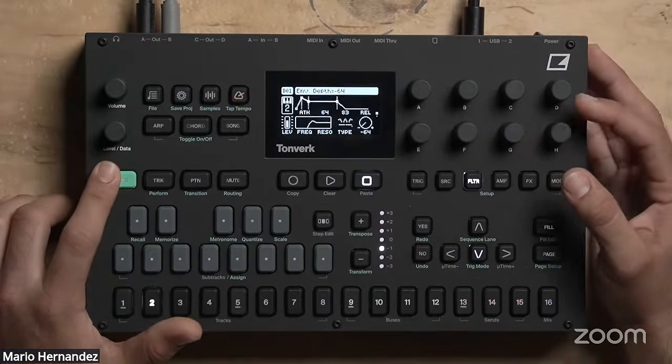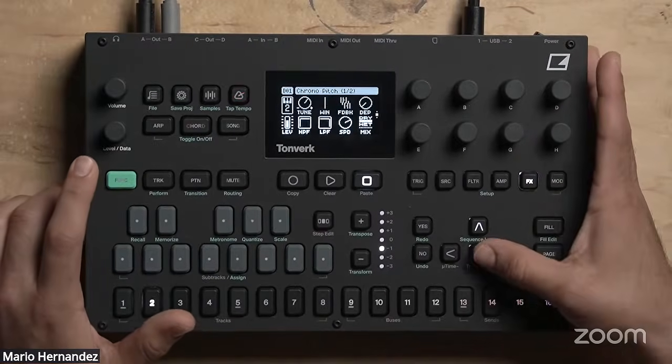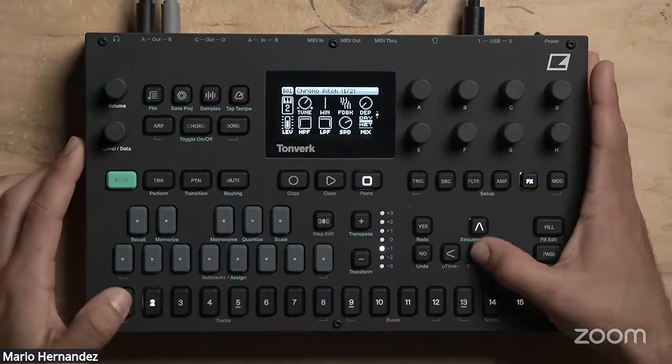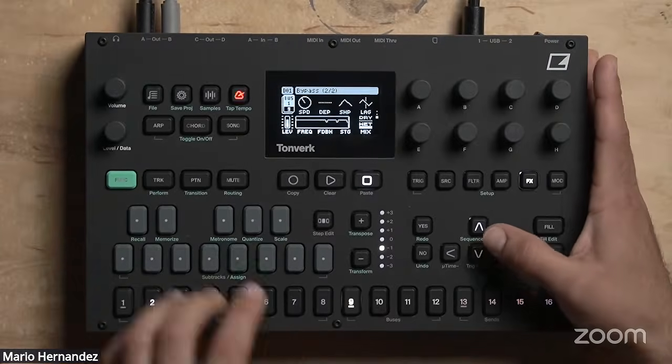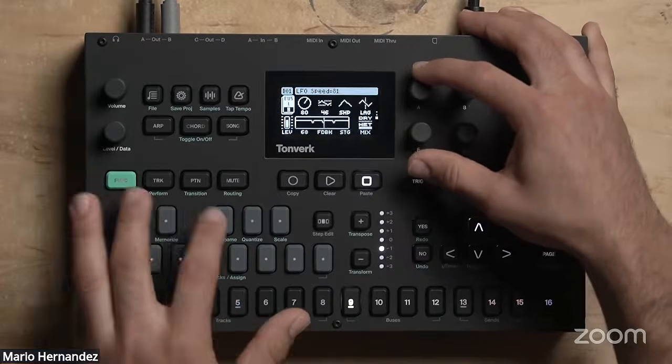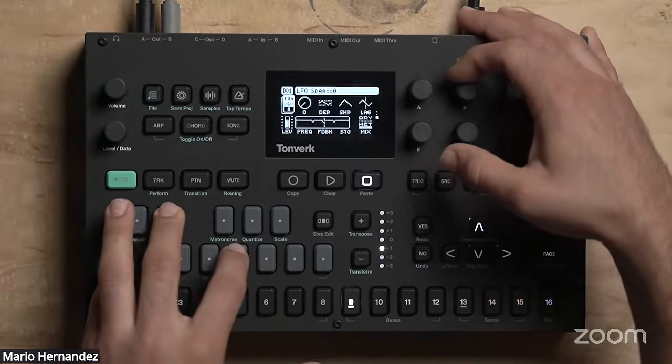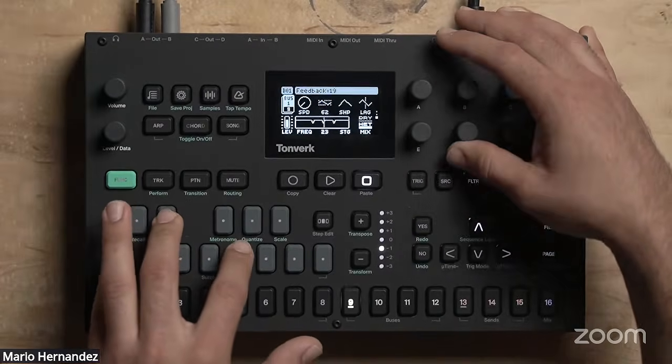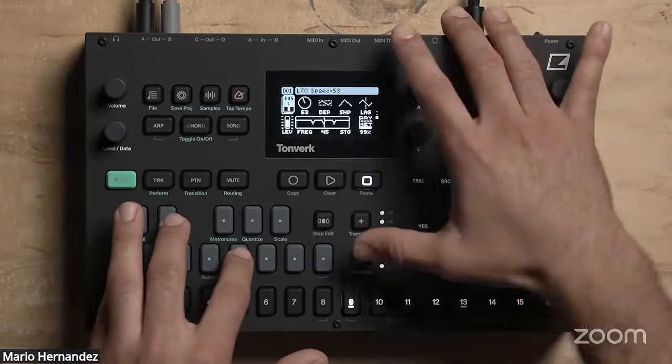And then what was it, this effect here? What was it on this track? Oh no, I had it on this one right here. Cool. Like the speed of the actual phase. Wild.